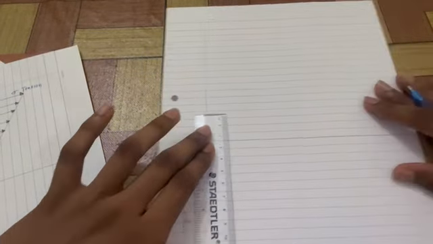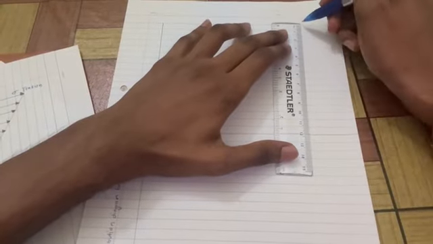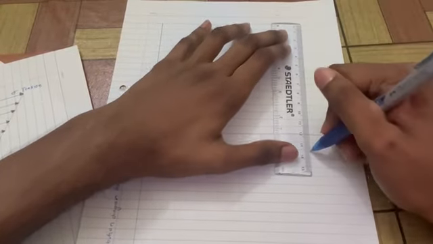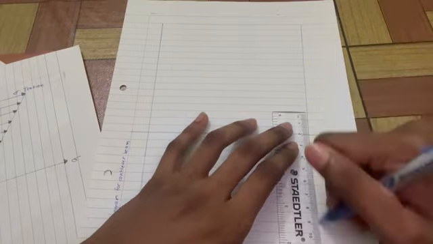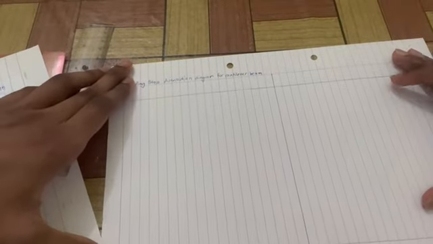Oh yeah, that's perfect. And down here too. So on this side we are going to draw the I beam, and on this side we are going to draw the graph of the distribution diagram.